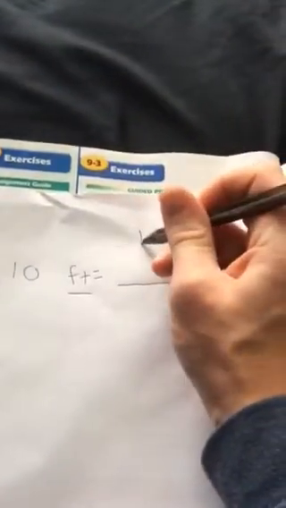As in, how many inches are in 1 foot? You're probably not going to have all these memorized, so I'd go to my charts, and I'd look at length, and I'd say, okay, there are 12 inches in 1 foot. So that means my magic number is going to be 12.